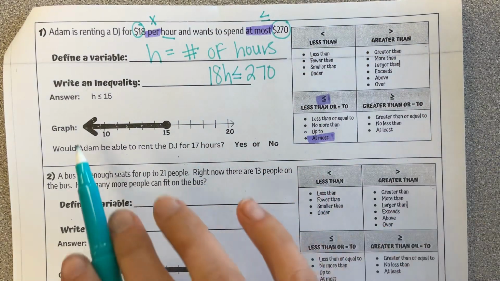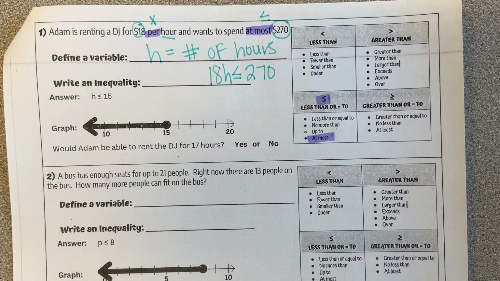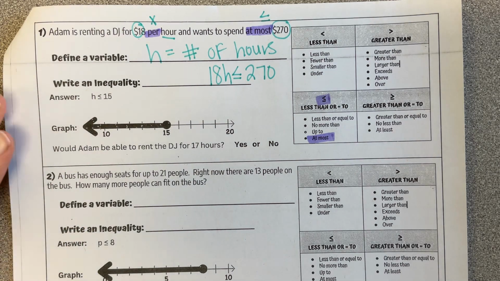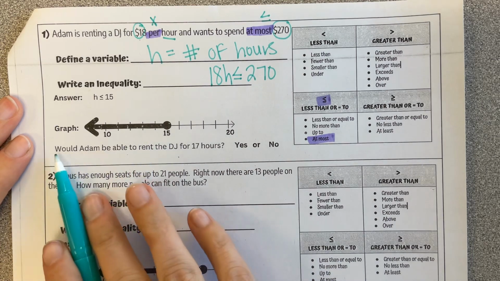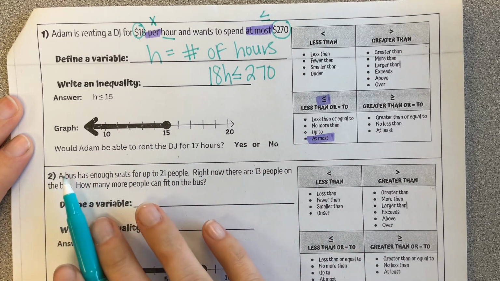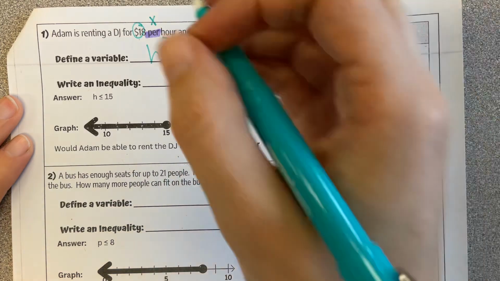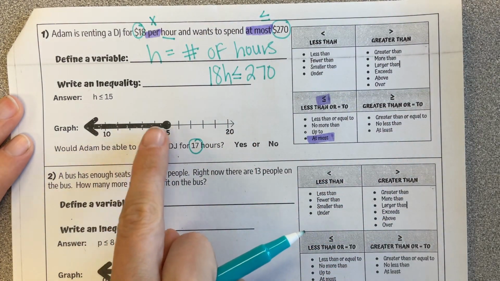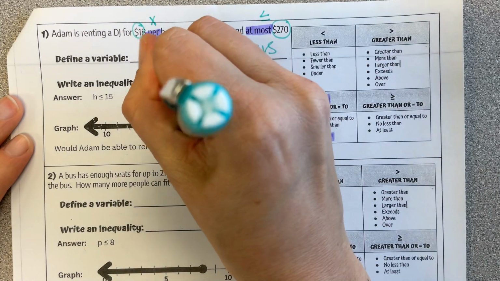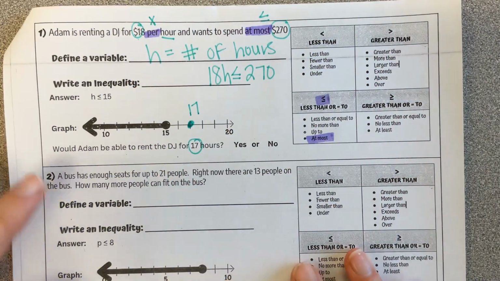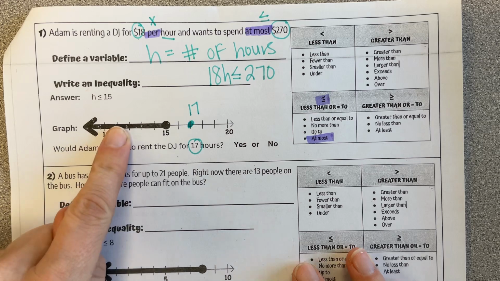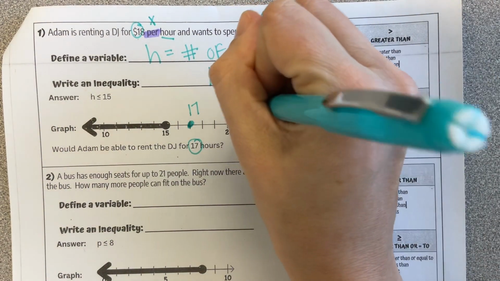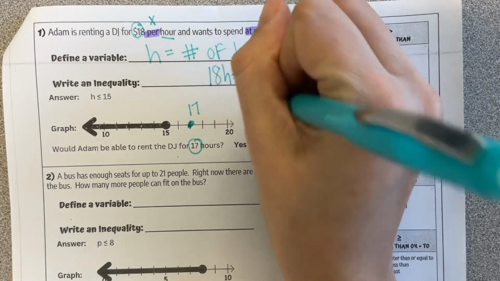Normally we would have you solve. We did the work for you here just so we can talk about what these things mean. So when this is solved, you get that H is less than or equal to 15, and we graphed that right here. So now we have to answer this question. Would Adam be able to rent the DJ for 17 hours? So what I do is I graph that on here. We got 10, 11, 12, 13, 14, 15, 16, 17 falls right here. Is that part of our shaded graph? No. So you would not be able to, because 17 is not less than or equal to 15. That's not true.